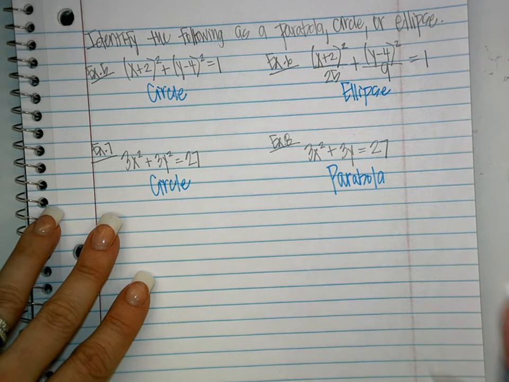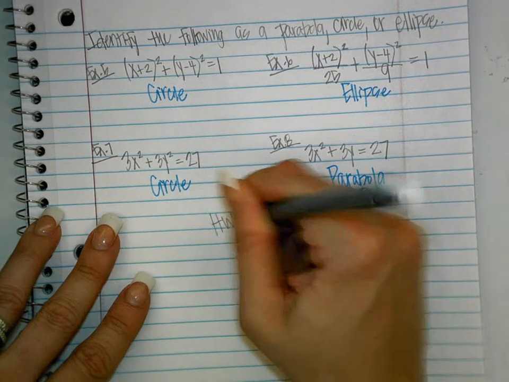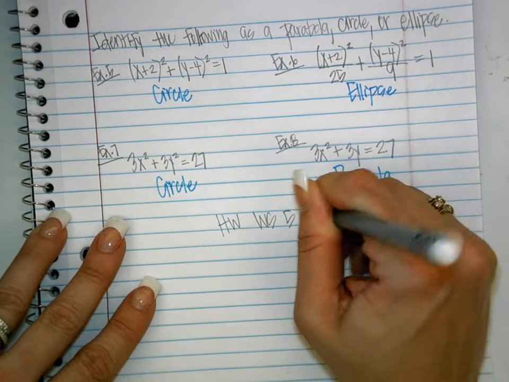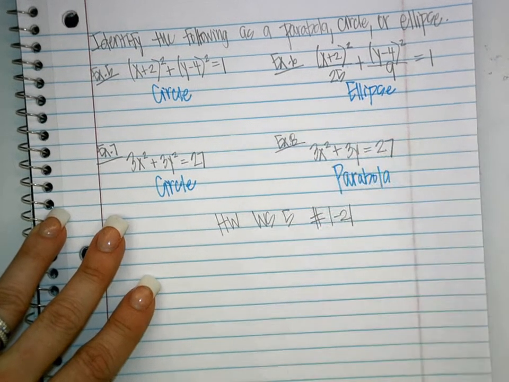Homework for this is going to be worksheet 5 in your packet, and you're doing the whole thing today. You're doing 1 through 21. Anybody have questions?